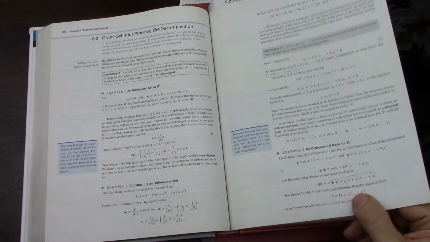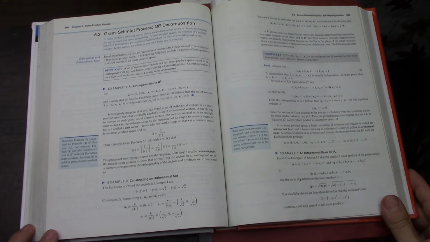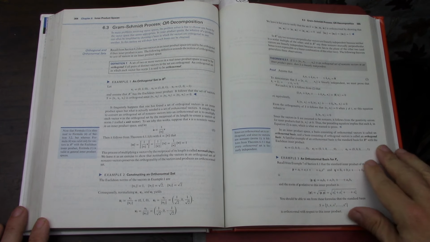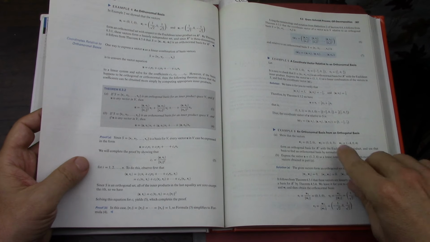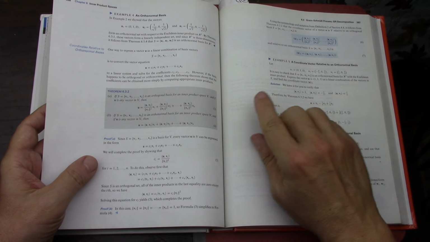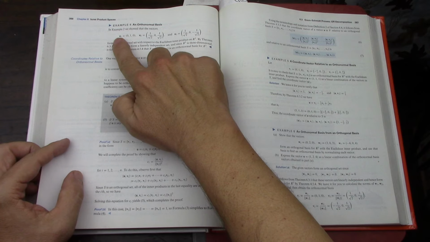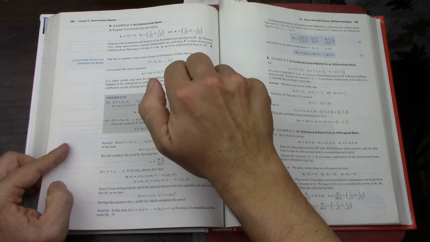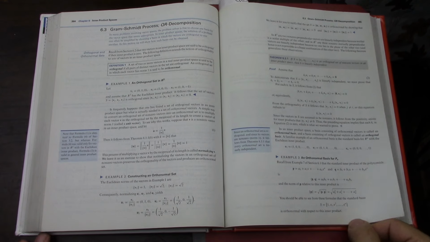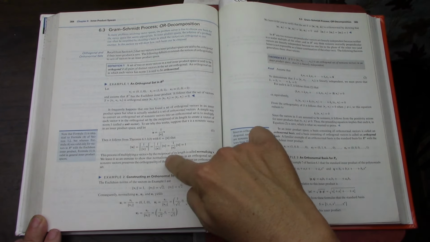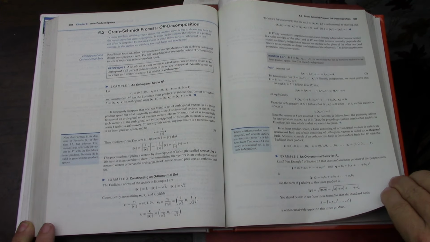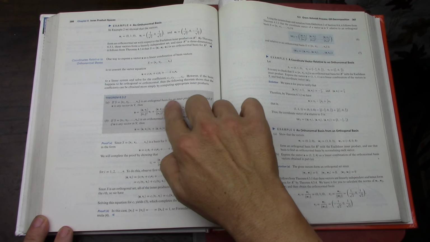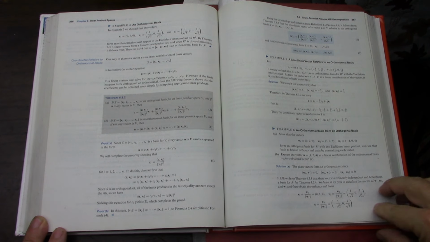So this section is all about orthogonal and orthonormal sets. So you're given some vectors that are not orthogonal or orthonormal, so they can be neither, and then you turn them into an orthogonal set, and then you normalize it and you get your orthonormal set. There's normalization right here, it's explained. And then creating an orthogonal basis or an orthonormal basis.